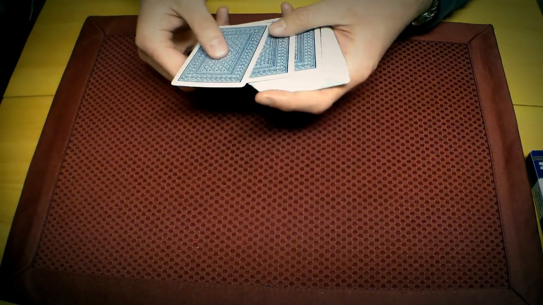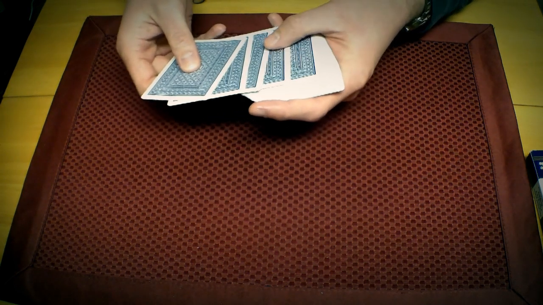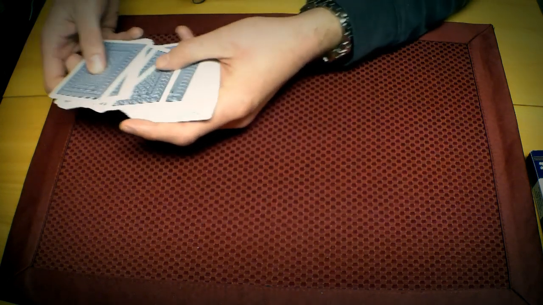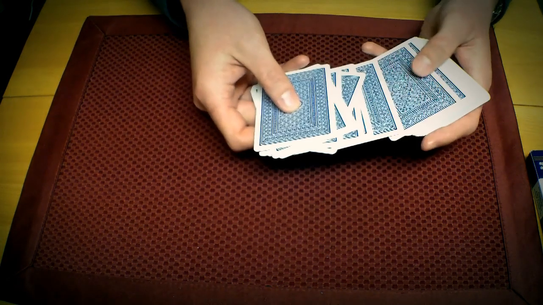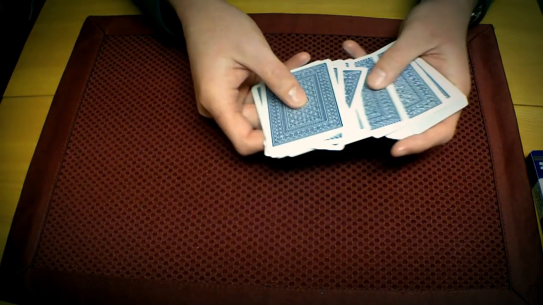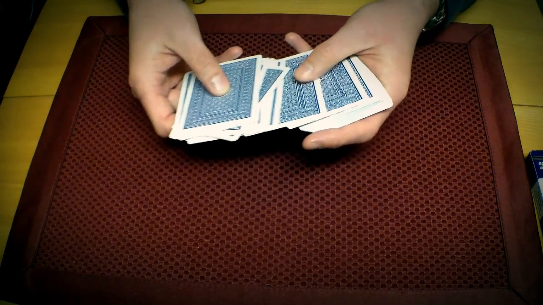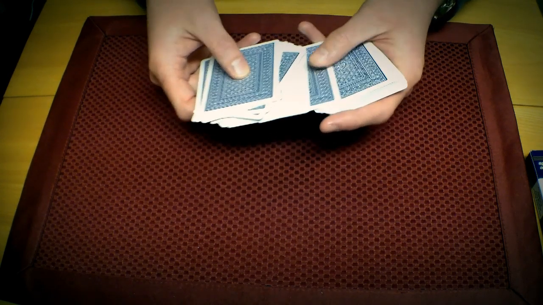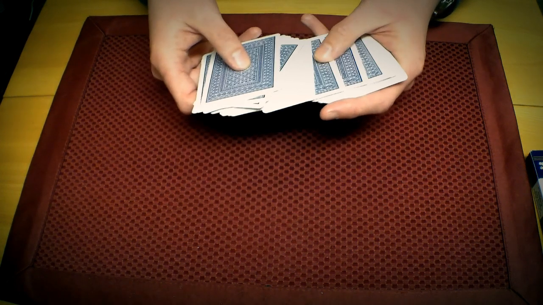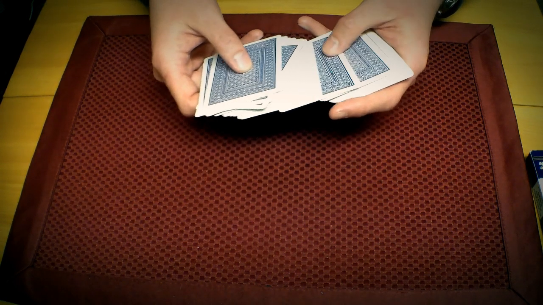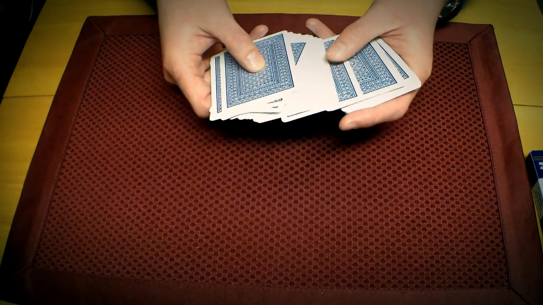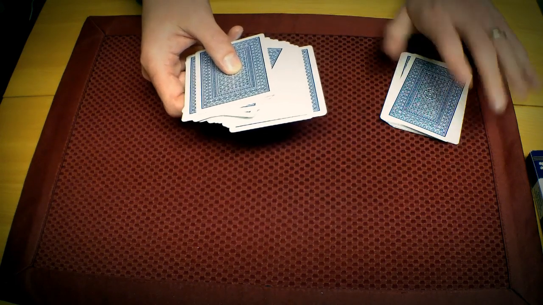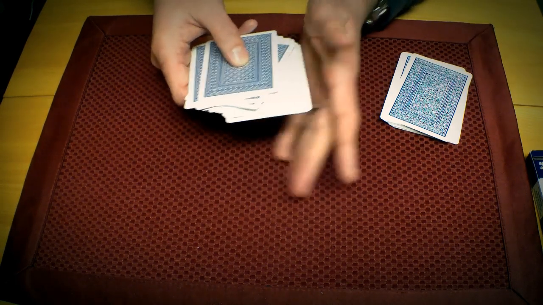Just to verify. 1, 2, 3, 4, 5, 6, 7, 8, 9, 10, 11, 12, 13, 14, 15, 16, 17, 18, 19, 20, 21, 22, 23, 24, 25, 26, 27. What'd you say? Did you say 28? 28. 28 cards. Fair? Yes?